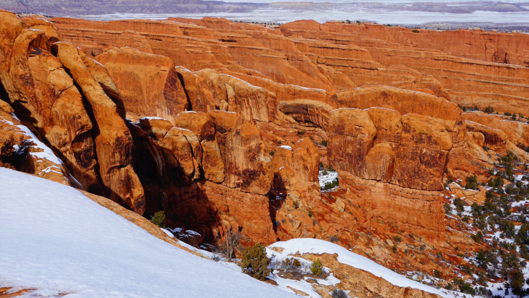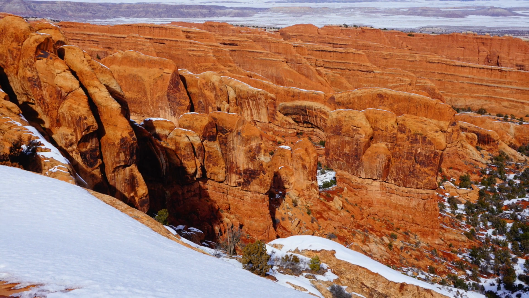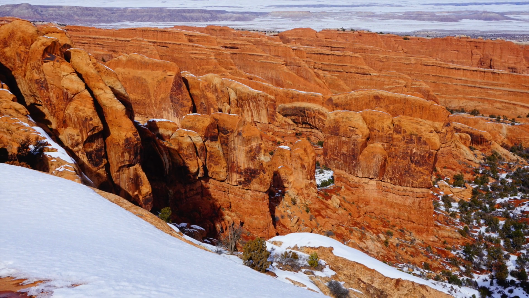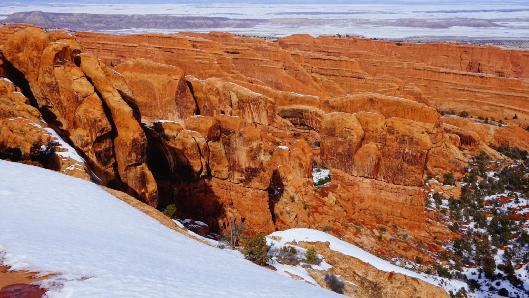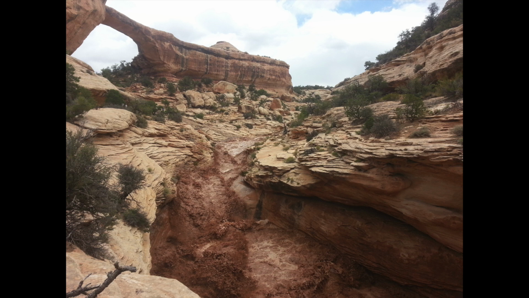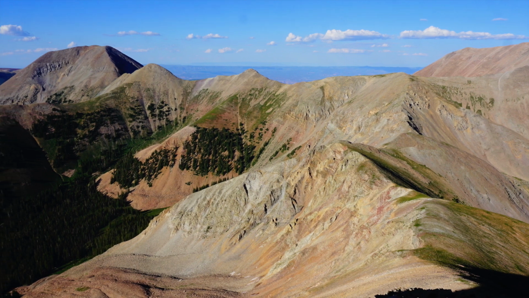So we see that a lot in the Entrada and the underlying Dewey Bridge. And some other arch forming locations include some thin seams within the Entrada and the Navajo sandstone, sometimes even the Cedar Mesa sandstone. What about the La Sals?